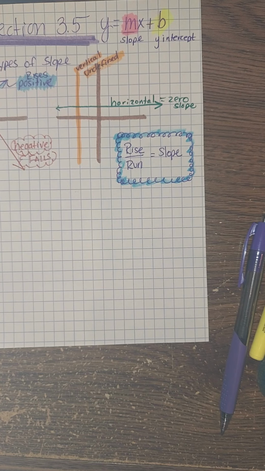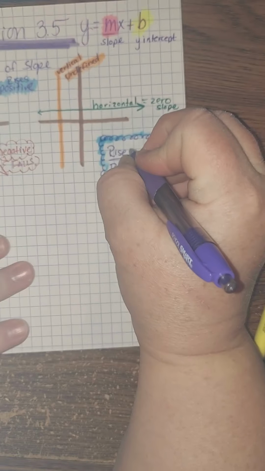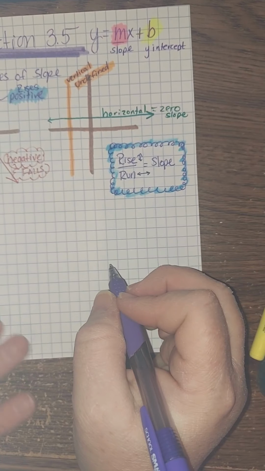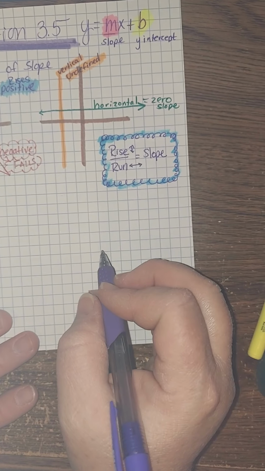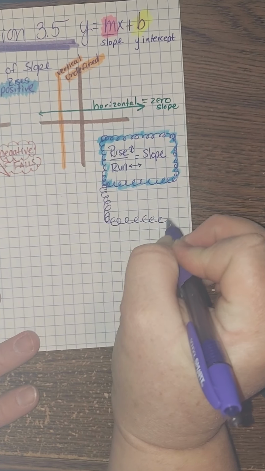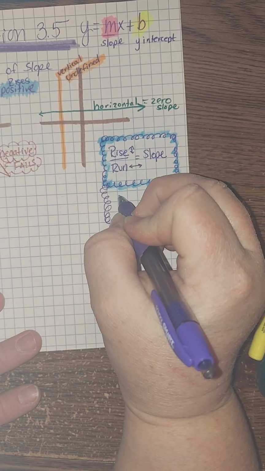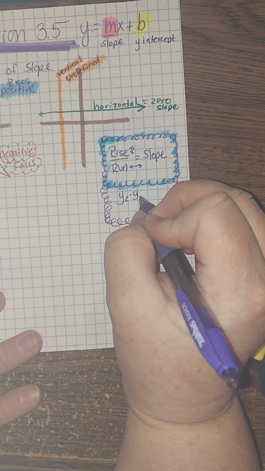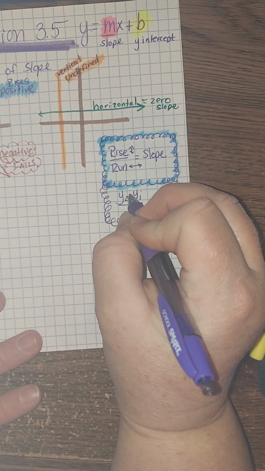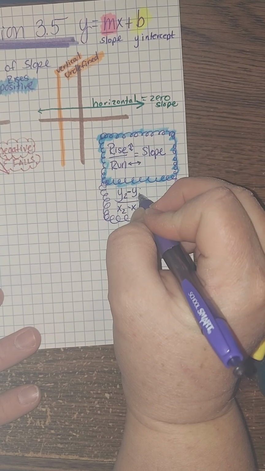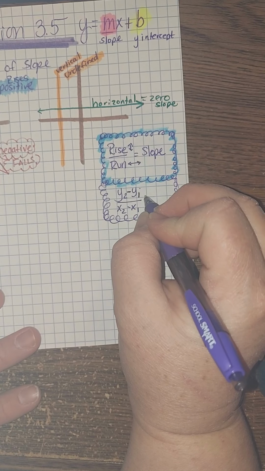So you were really looking at steepness. We're really looking at our change in our rise, which is up and down, where our run is side to side, okay? And we have a formula for that. I should have made my line bigger, but I'll give you the formula down here. Here we go. It is calculated y2 minus y1 all over x2 minus x1.